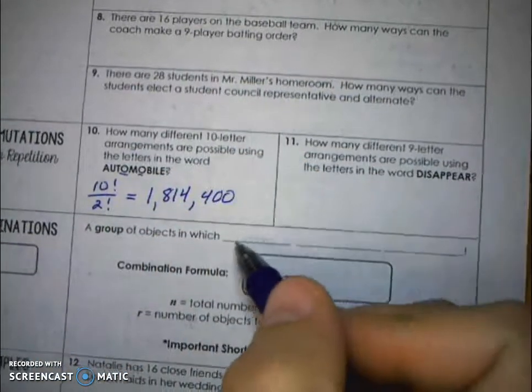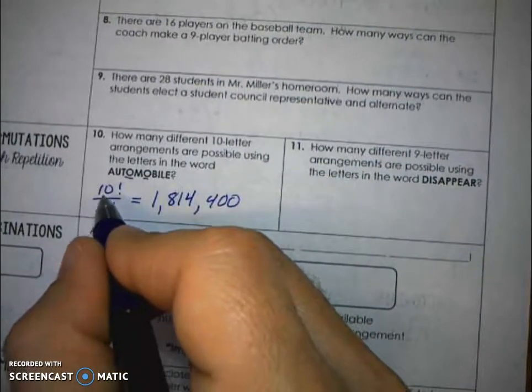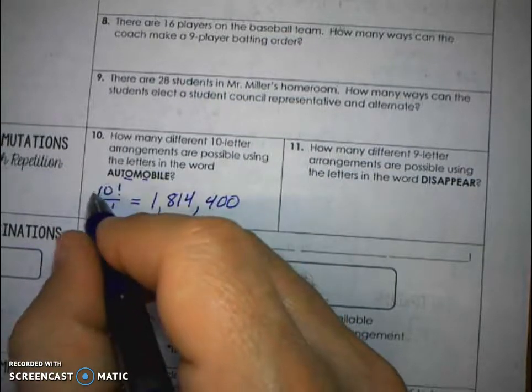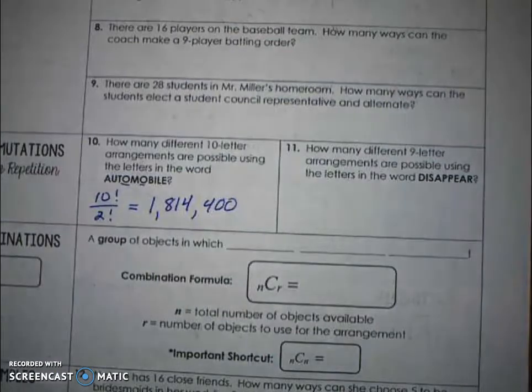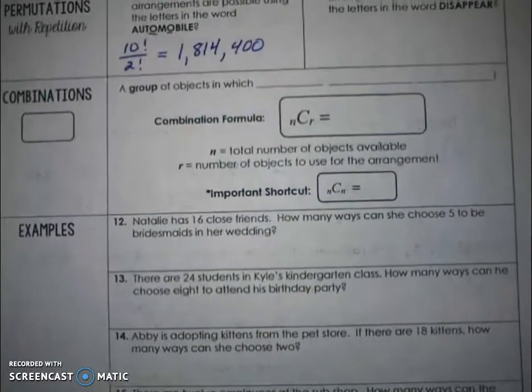And I'm not just doing these in my head. I've done these in the calculator, and so that's how I know I get these answers. Remember, you can use a factorial button on your calculator, or you can write these out the long way. And then we want to talk about what combinations are, and that's the next part of this.